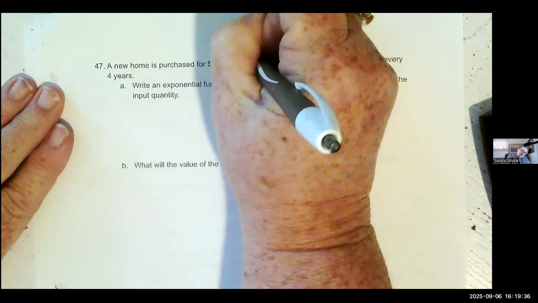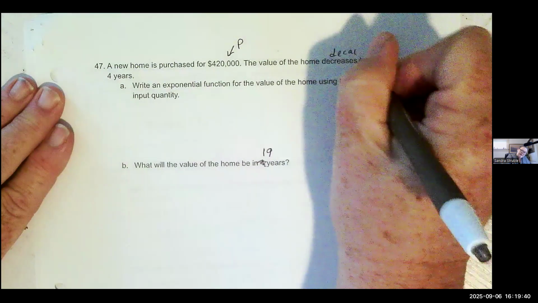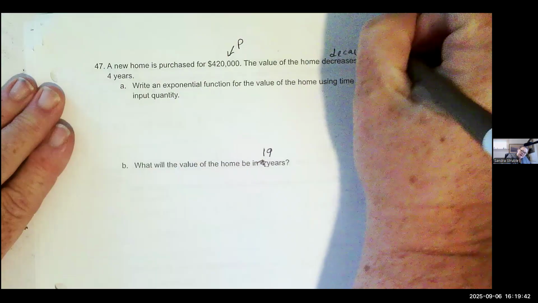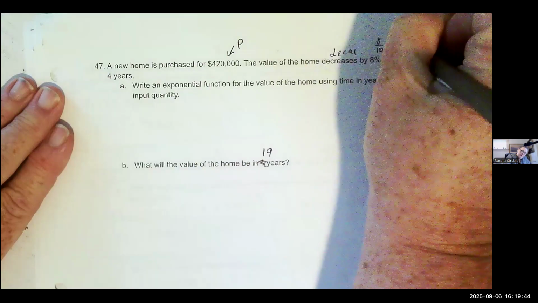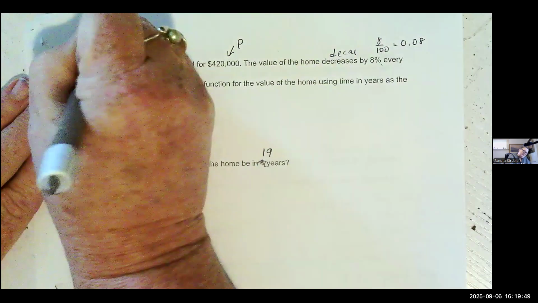All right. So we've got, this is our purchase price. So that's our initial value. It's decaying because it's decreasing. And I know it's decaying because it's a percent, which is 8 divided by 100, which is 0.08. And it's every 4 years. So it's X divided by 4. All right.